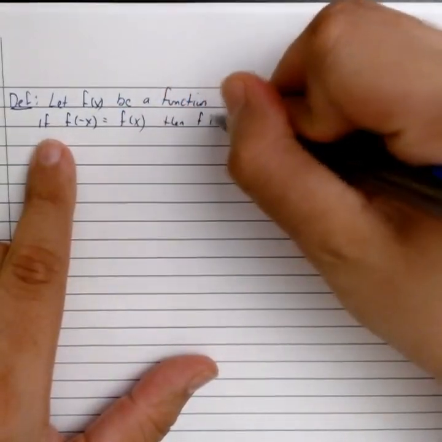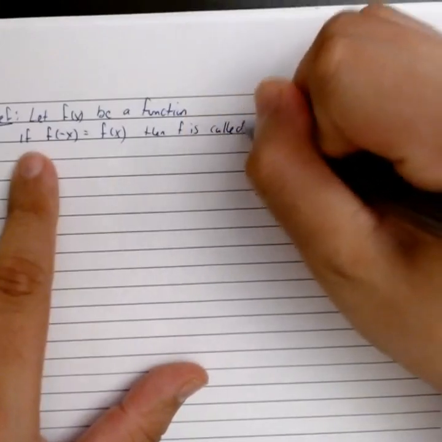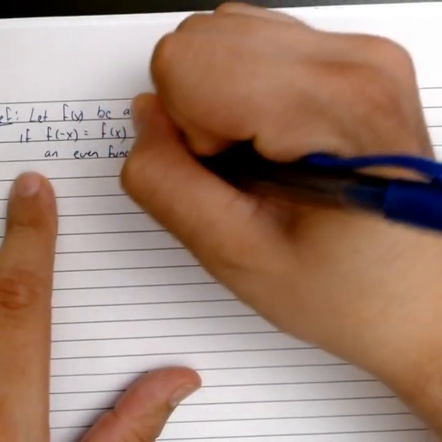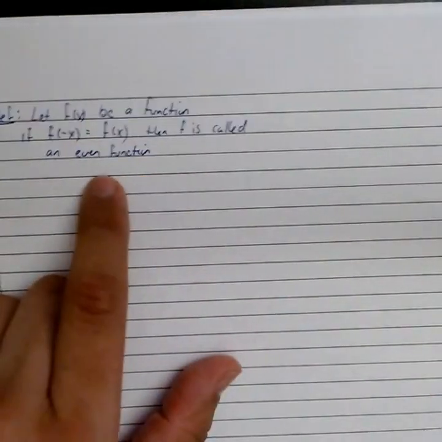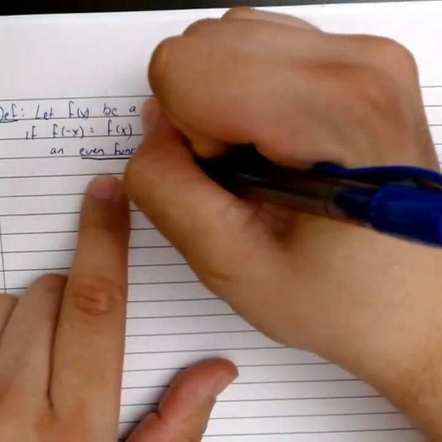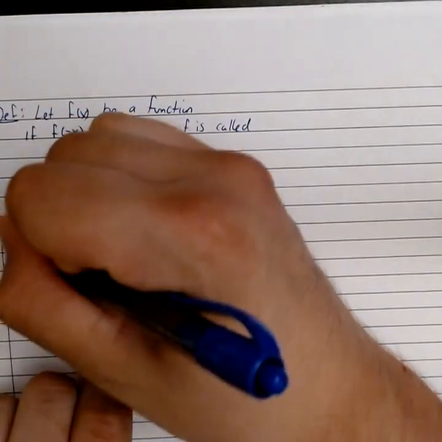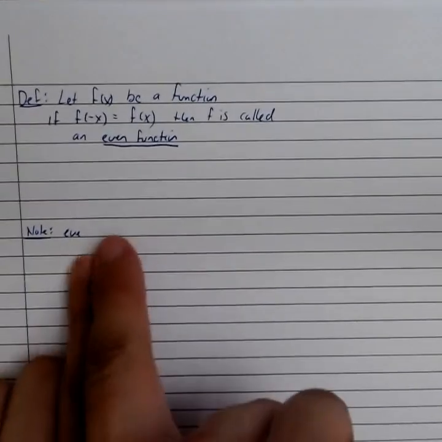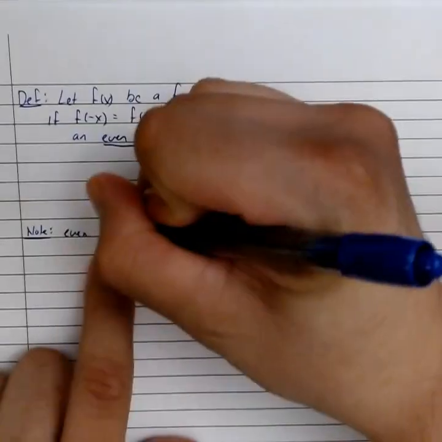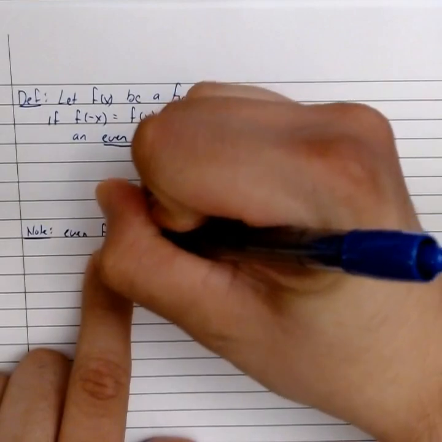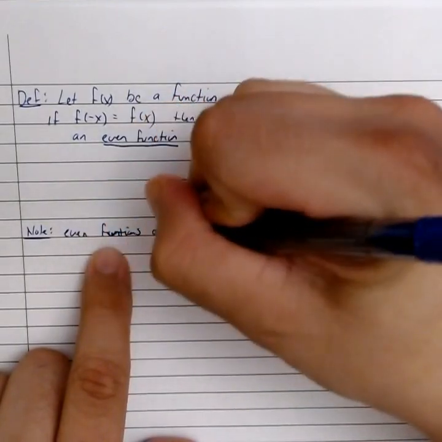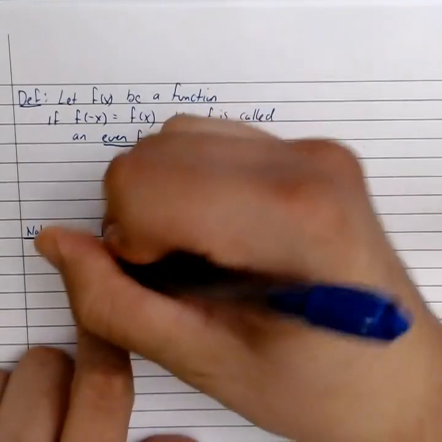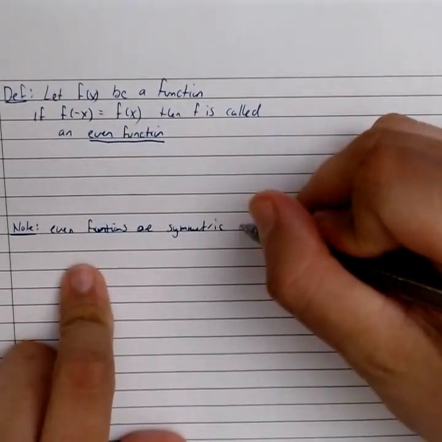Then f is called an even function. And here, that's what we're defining. We're defining what it means to be an even function. And here I'll make a note. Note, even functions, again, we see that from the previous example. Even functions are symmetric with respect to the y-axis.